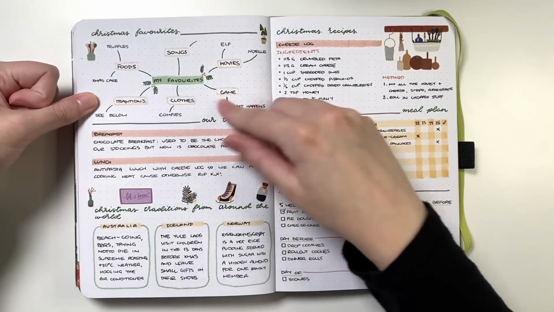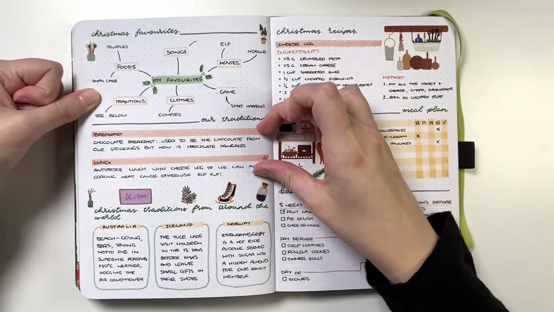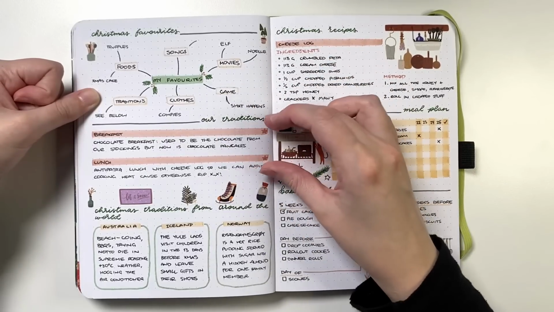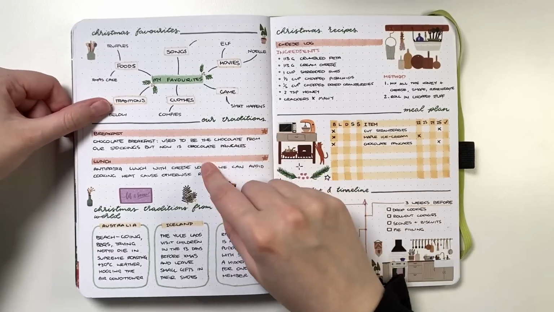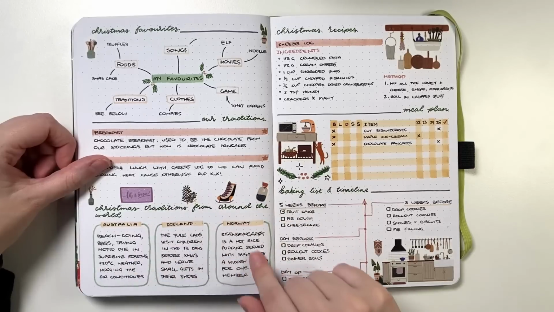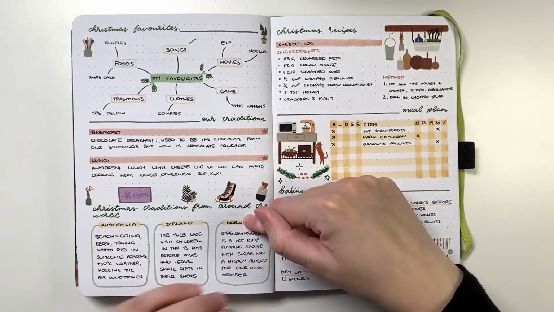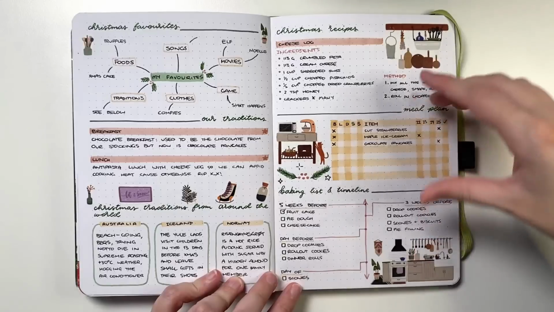We have a list of the Christmas favorites. I say list, but I did mine as a mind map, brainstormy kind of thing. We have the Christmas traditions list, so your personal Christmas traditions, and then you can pass this down to future generations to add their own Christmas traditions, which would be kind of cute. Christmas traditions from around the world, so you can see if there are any that you might want to incorporate into your own Christmas traditions.